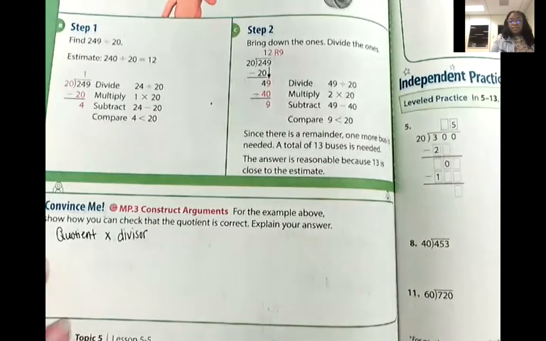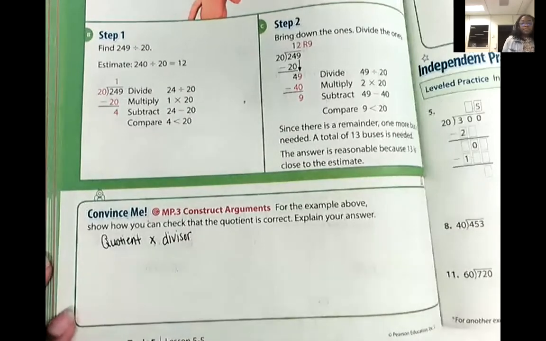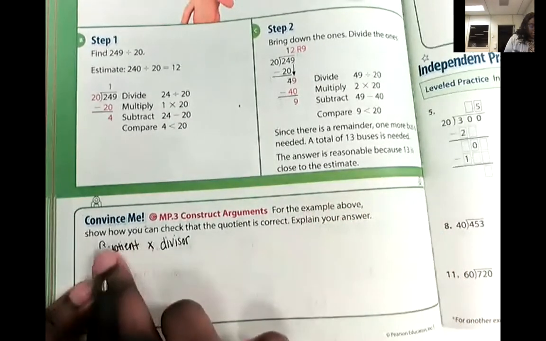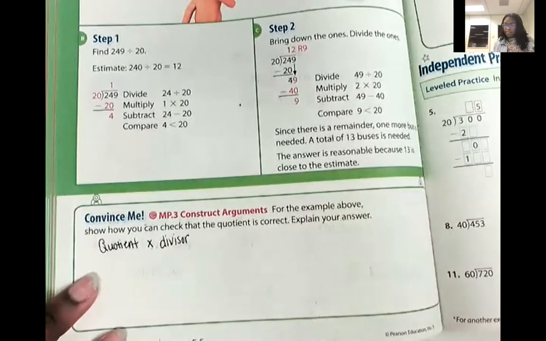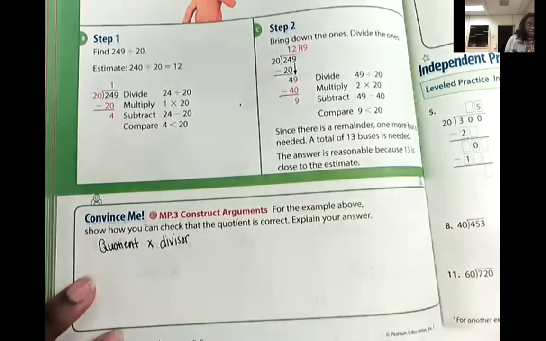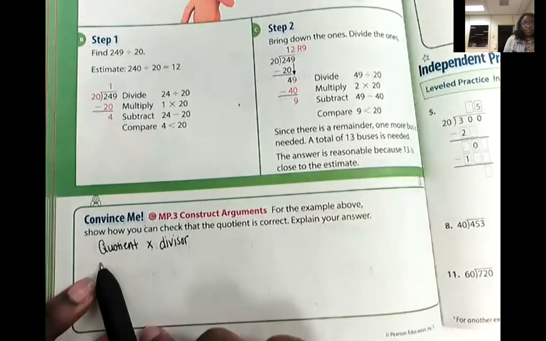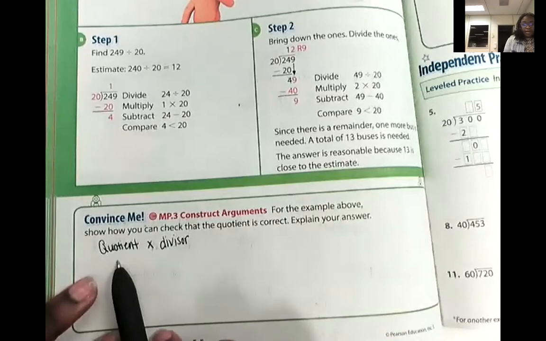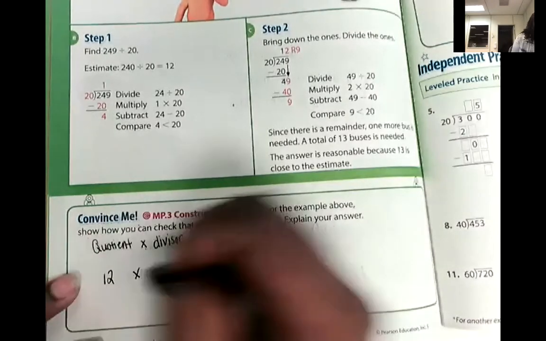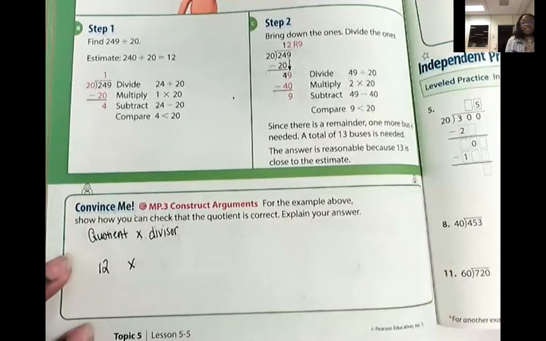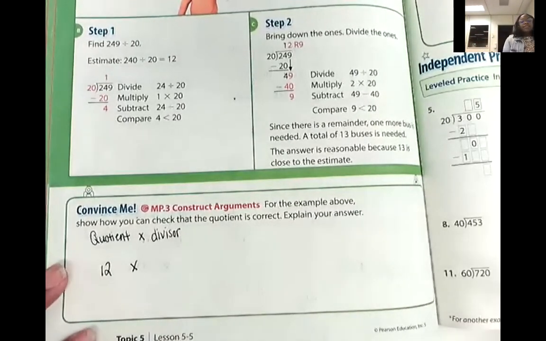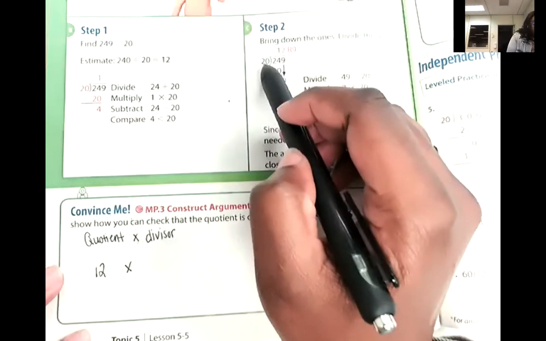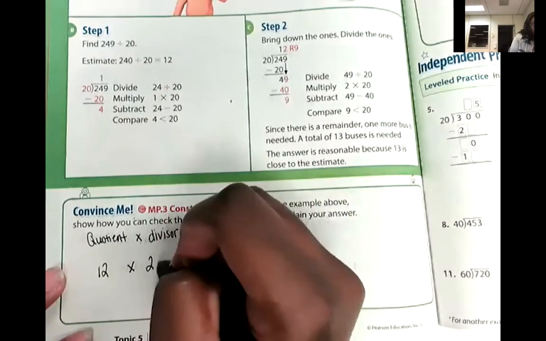Okay, so show how you can check that the quotient is correct. Explain your answer. All right, so first we do the quotient times the divisor. What quotient did we get? Don't forget, the quotient is the queen of the house. So the very top, we got 12. So we would do 12 times the divisor. Don't forget, the divisor is outside of the house, trying to get in. Okay, trying to divide up the household. So what's my divisor? 20. So we would do 12 times 20.